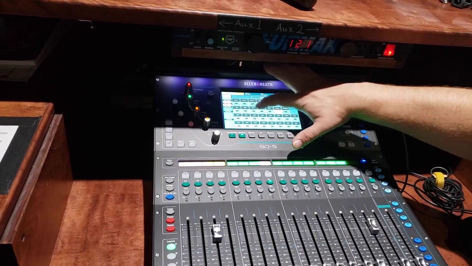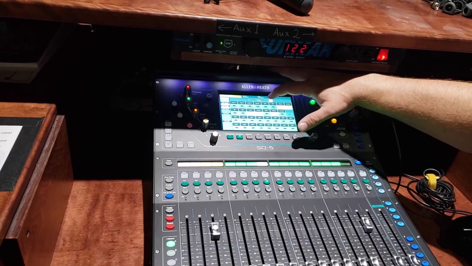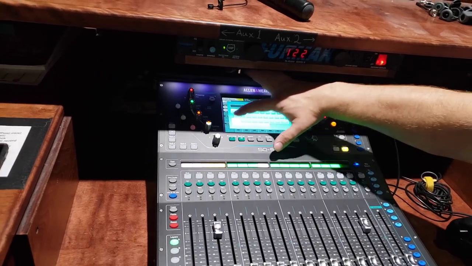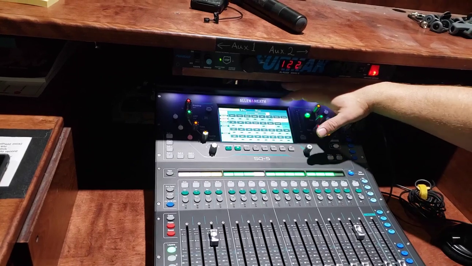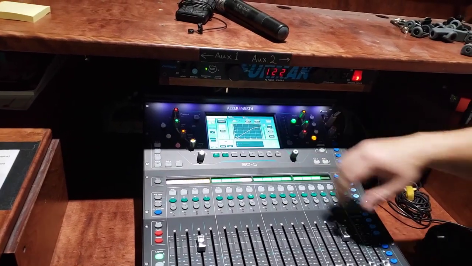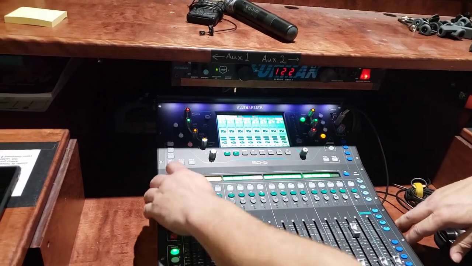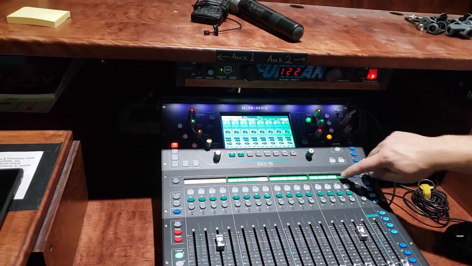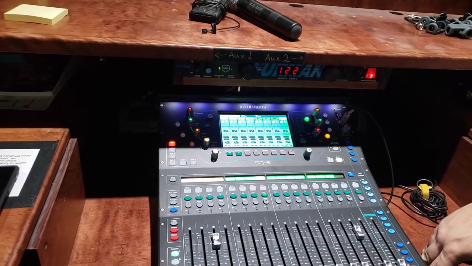I can turn on all of those. I can also at this time rename it. So I'll call it band. So now you'll see if I hit soft 1, all the band related channels are going to flash. They are now muted.